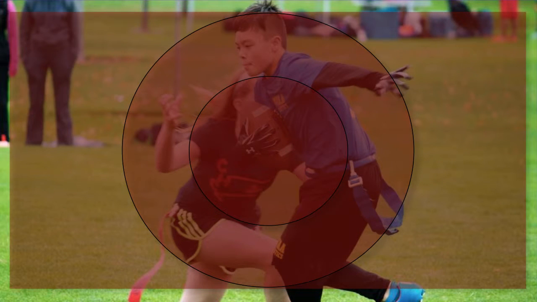Center-weighted metering evaluates the light in the middle of the frame and its surroundings and ignores the corners. You want to use this mode when you want the camera to prioritize the middle of the frame, which works great for close-up portraits and relatively large subjects that are in the middle of the frame.